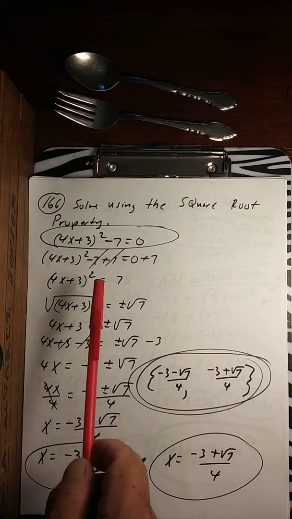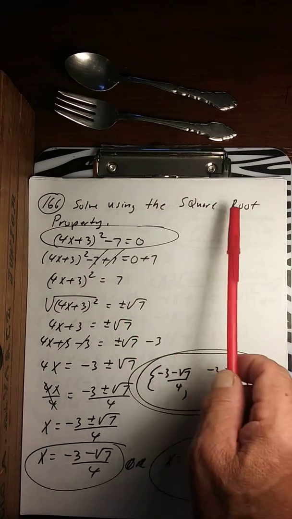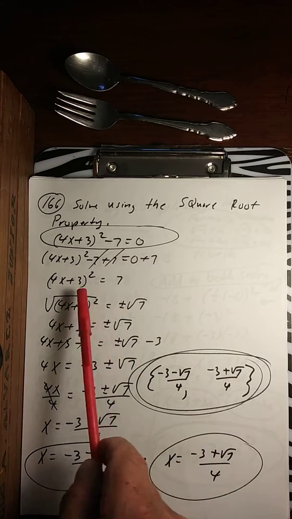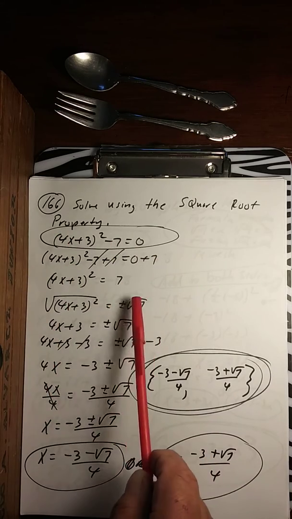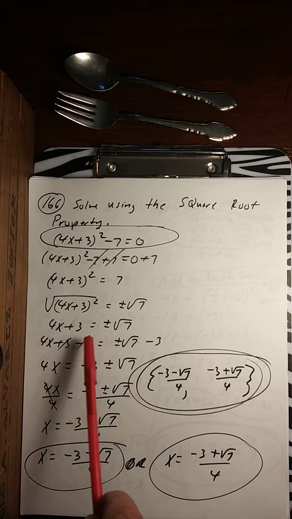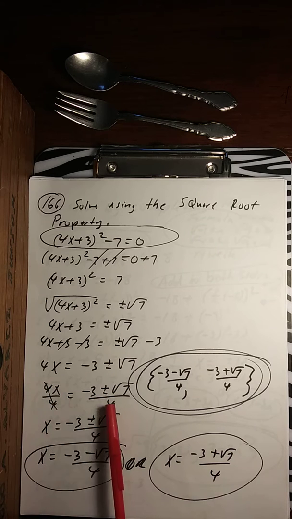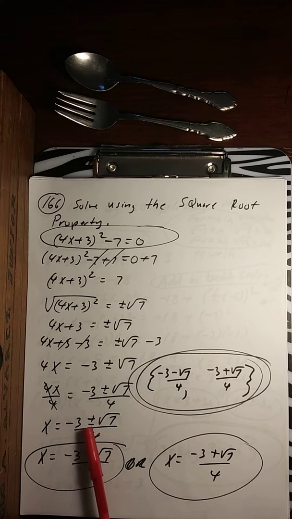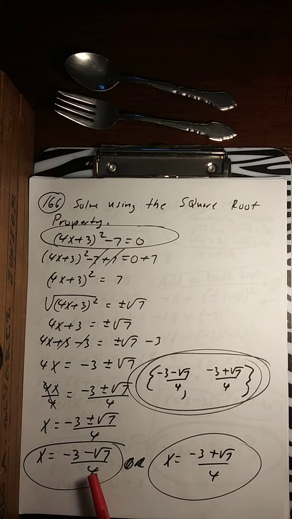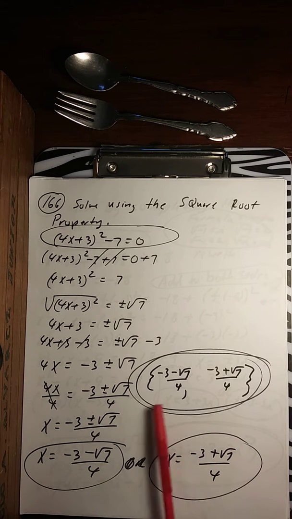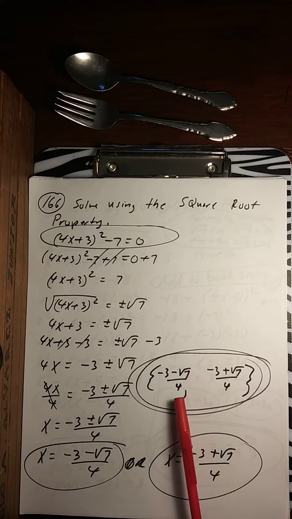This one is more complicated, doesn't matter. Solve using the square root property. Add 7. So now take the square root of both sides. This is plus or minus square root of 7. Minus 3. 4x equals negative 3 plus or minus square root of 7. I rewrote it this way. So now divide by 4. So x equals negative 3 plus or minus square root of 7 over 4. Or x equals negative 3 minus square root of 7 over 4, or x equals negative 3 plus square root of 7 over 4. This way, or there's the answer right there: negative 3 minus square root of 7 over 4.